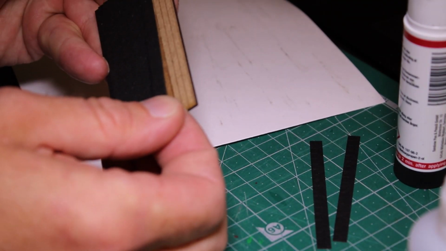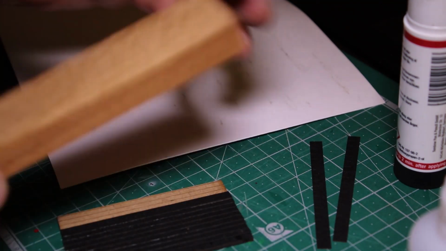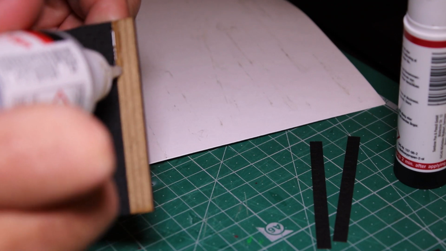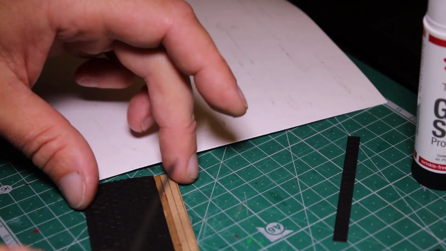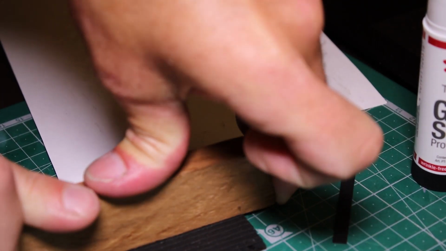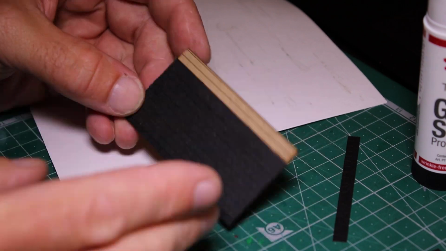So in case that isn't clear, as each tile goes on, it's being held off the wooden backing material by the thickness of the slate below. So we've got a gap of, I don't know, a third of a millimetre, something like that. So I can slide them about before pressing them down.